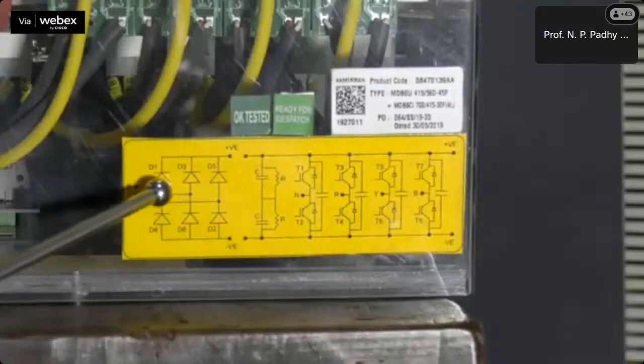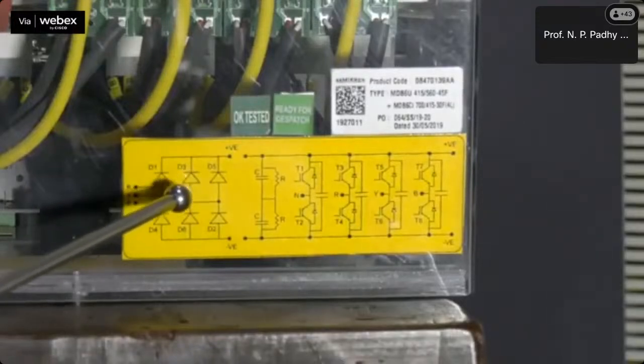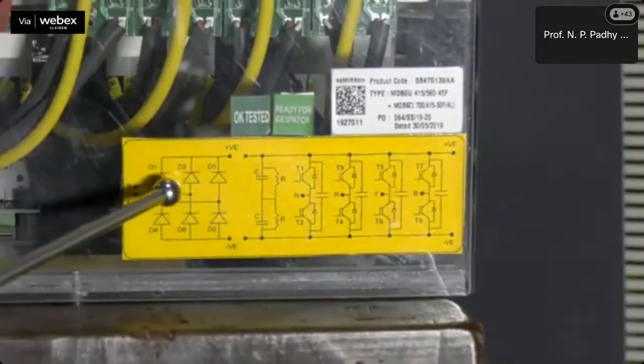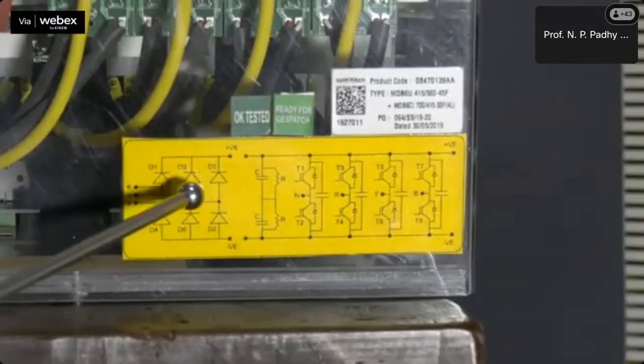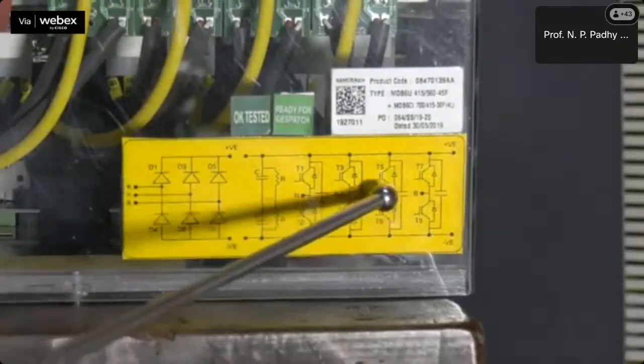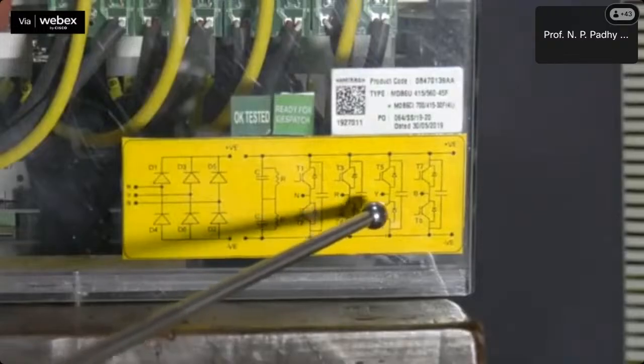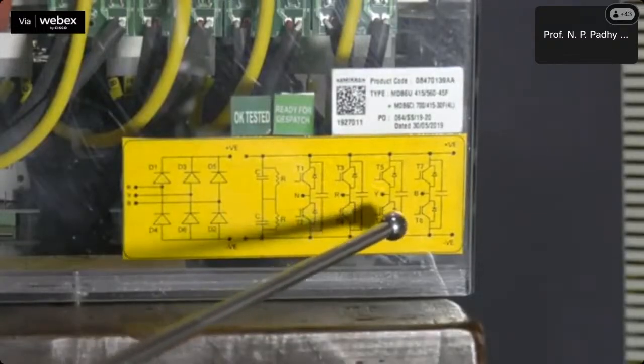Before talking about the rating of the IGBT stack, let us look into the circuit diagram of the stack. It mainly consists of two sections. One is the three-phase diode bridge rectifier towards the left, and on the right it is the three-phase 4-wire inverter bridge circuit.